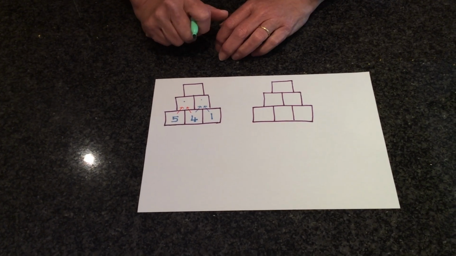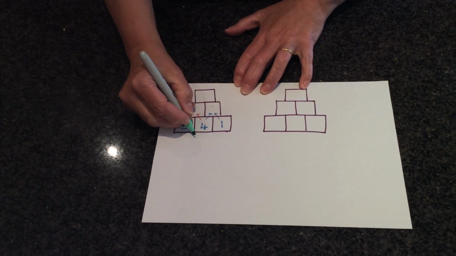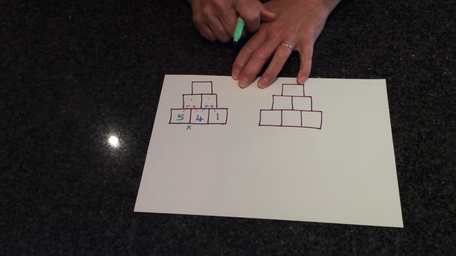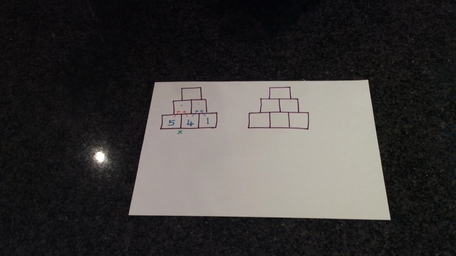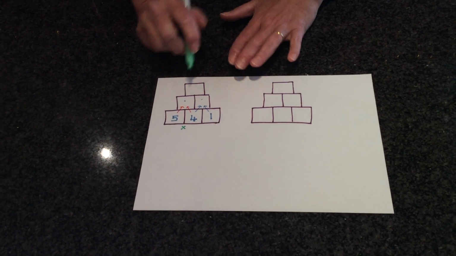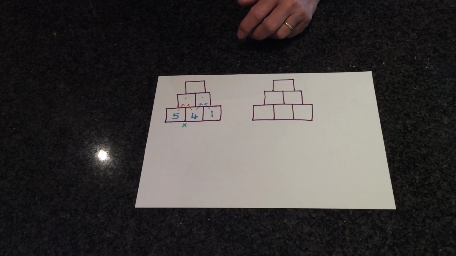That one will do. So, I've got 5 times 4. Now, that's tricky, but I can swap them round. We talked about that, inverse operation. So, I can make that 4 times 5. Whichever way is easier for you.